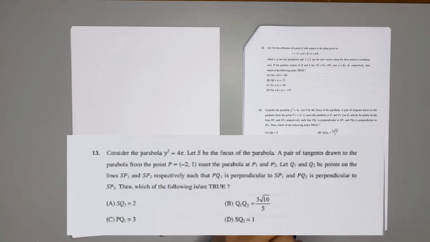Question 13. Consider the parabola y squared equals 4x. Let S be the focus of the parabola. A pair of tangents drawn to the parabola from point P (negative 2, 1) meet the parabola at P1 and P2. Let Q1 and Q2 be points on the lines SP1 and SP2 respectively, such that PQ1 is perpendicular to SP1 and PQ2 is perpendicular to SP2. Then, which of the following is/are true?